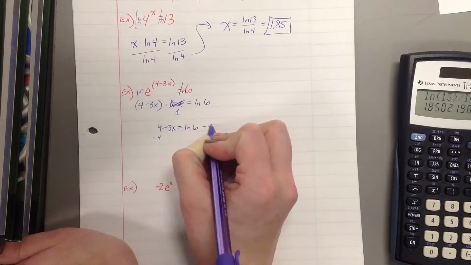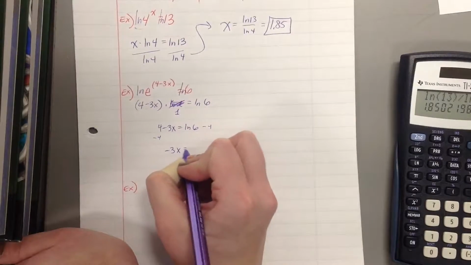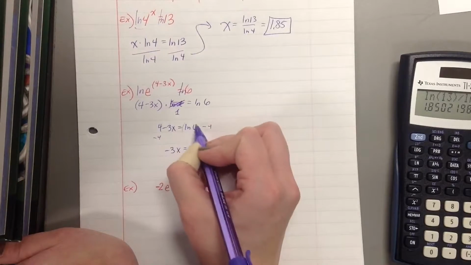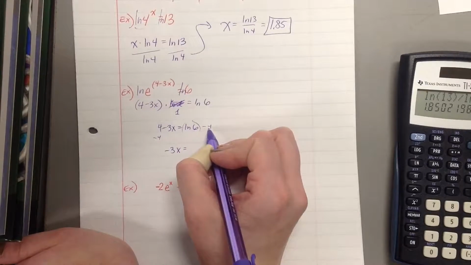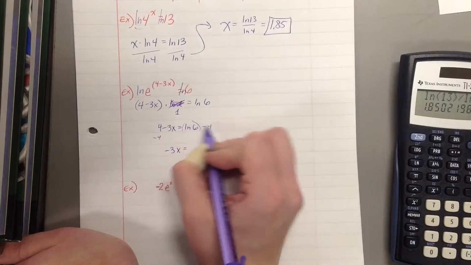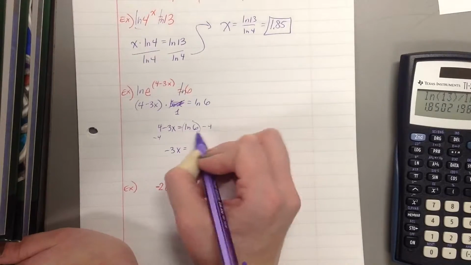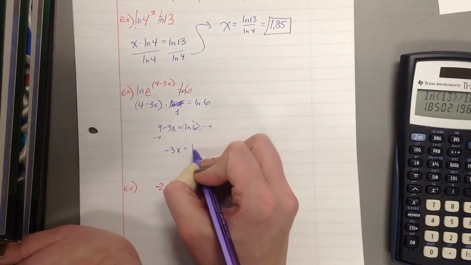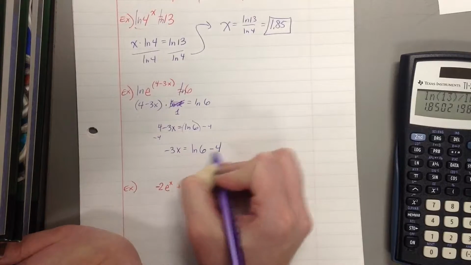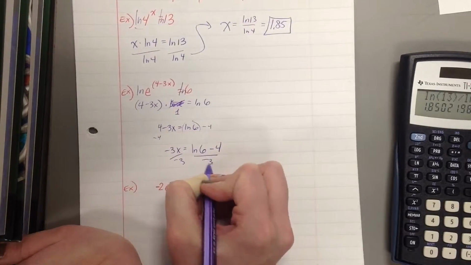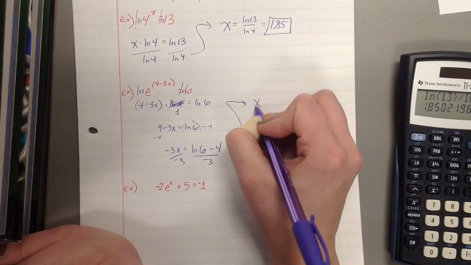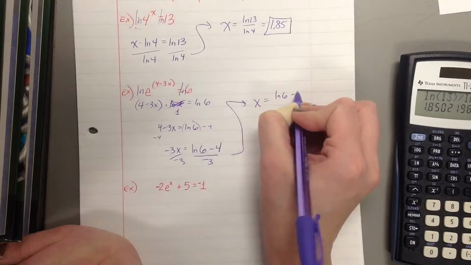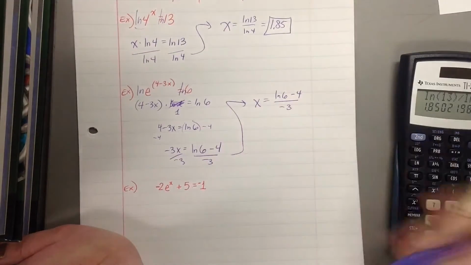I'm going to subtract that 4. Now, this natural log of 6 is locked together. That subtracting 4 is outside of it. So don't write natural log of 2. The 6 and the 4 are not compatible like that. So I take natural log of 6 minus 4, divide by negative 3. So I have x is equal to natural log of 6 minus 4 over negative 3.